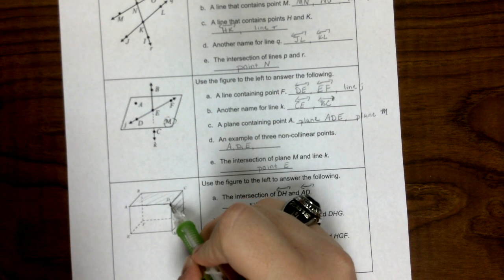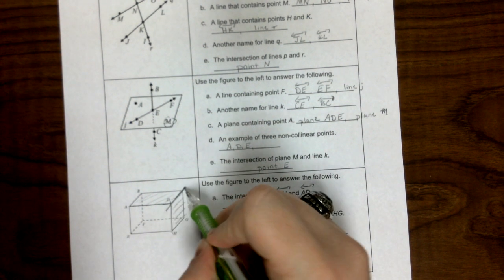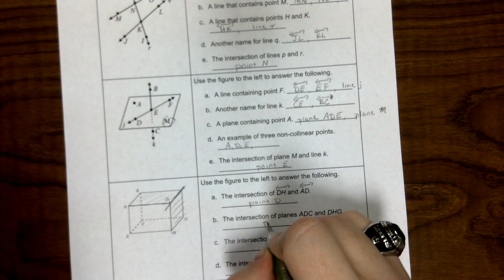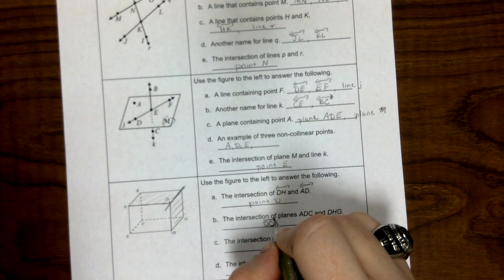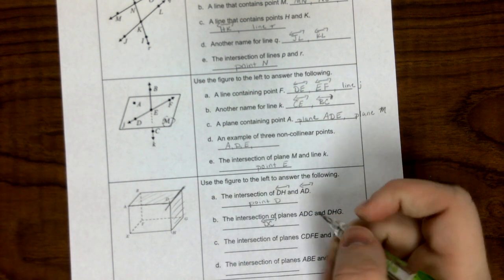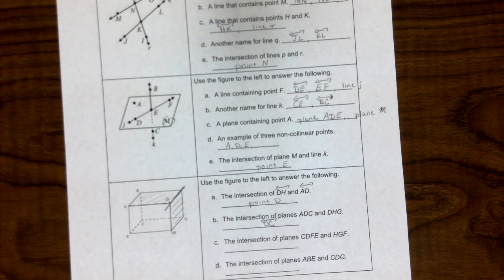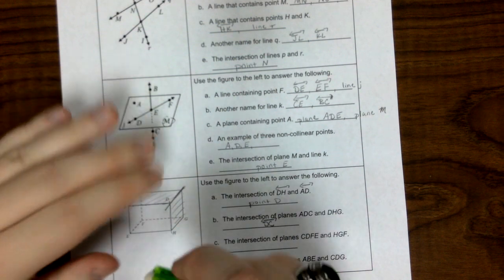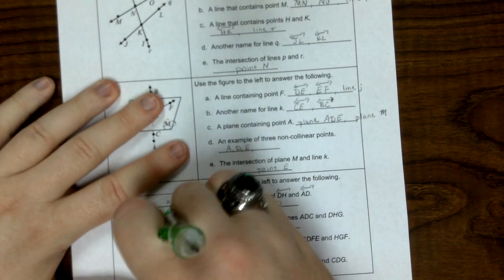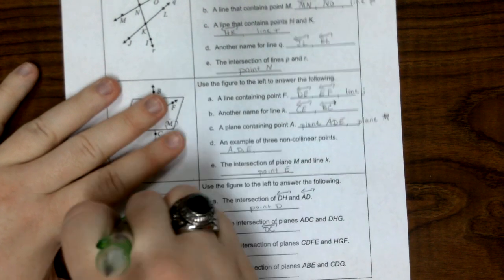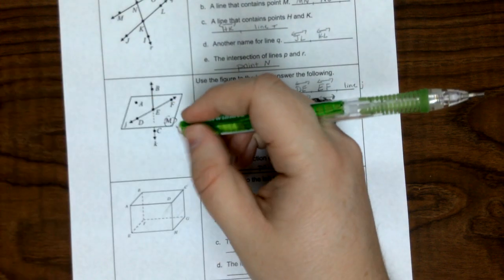Looks like they do. It looks like they're meeting right here. So we could say DC, with your line symbol on top. All right, now let me clean this up a little bit because the next one's a different problem.